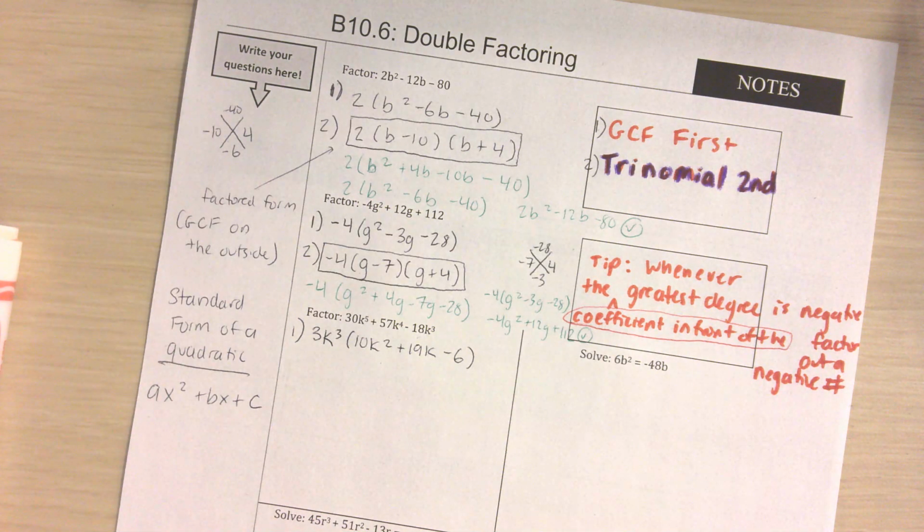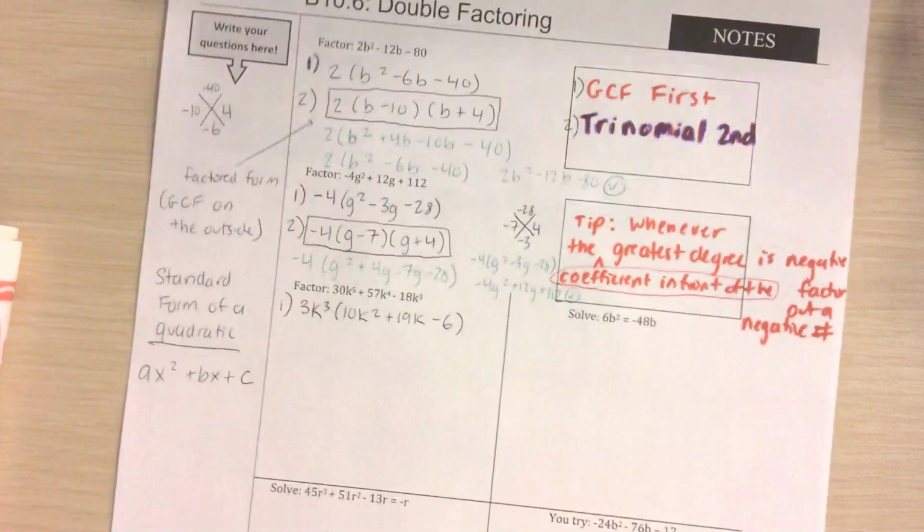I thought this would be rocket science. What? And I thought this would be rocket science. Oh, no, it's not so bad.